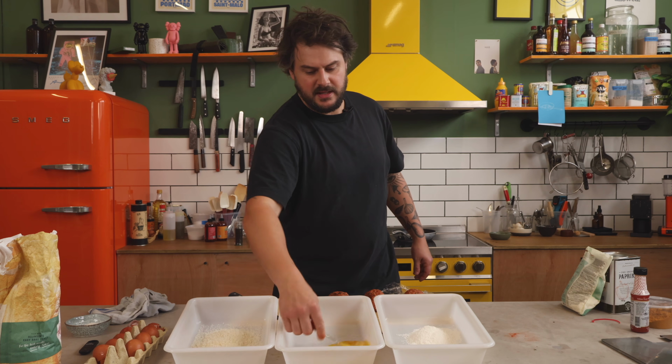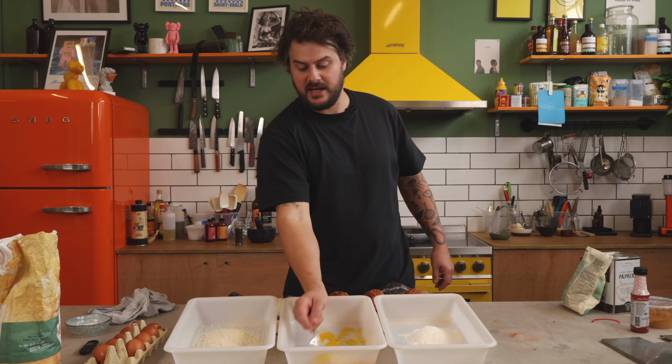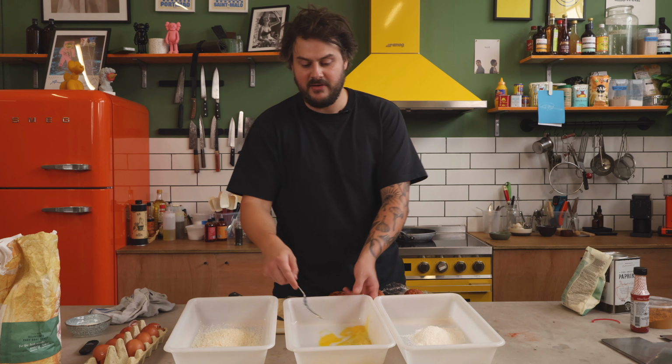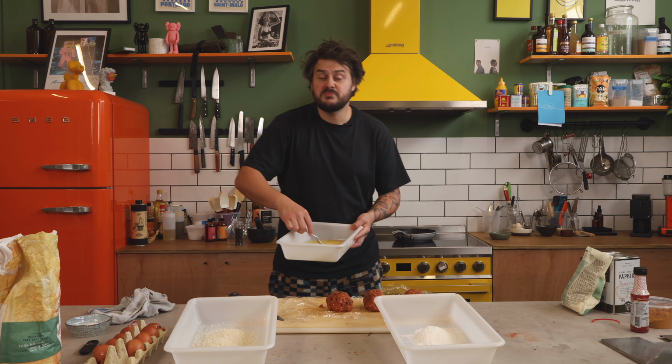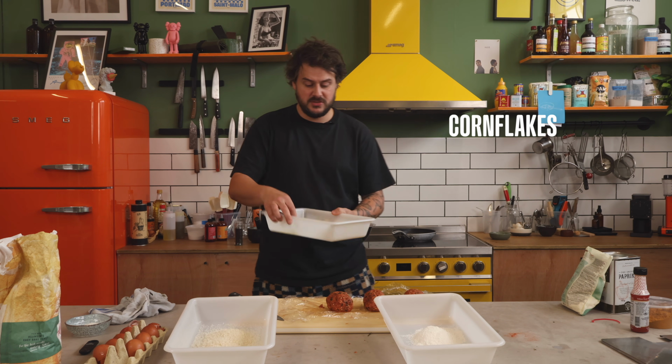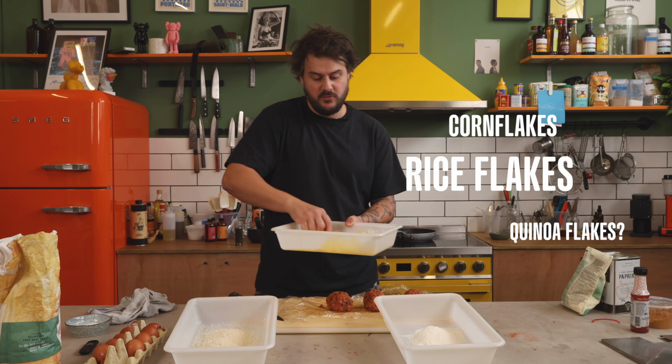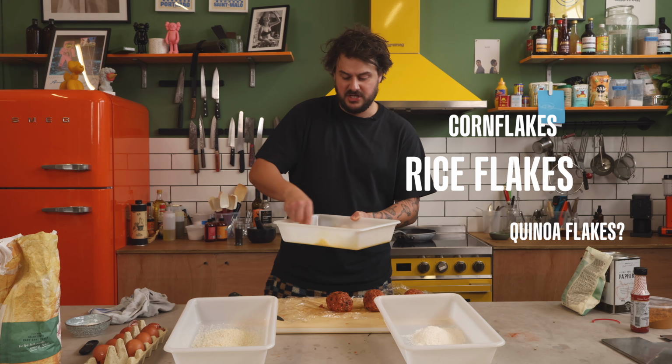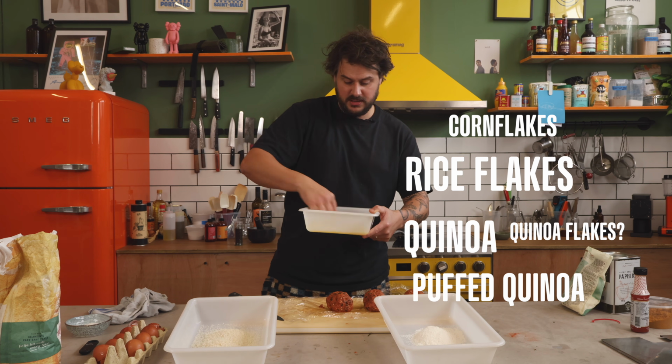Also think, yes, it's breadcrumbs. You could go with the golden breadcrumbs you get from the supermarket. You can make your own breadcrumbs. You don't even have to use breadcrumbs. You could be well trendy and use cornflakes, dried rice flakes, quinoa flakes. So many things you could do. Quinoa, puffed quinoa. This is the thing.